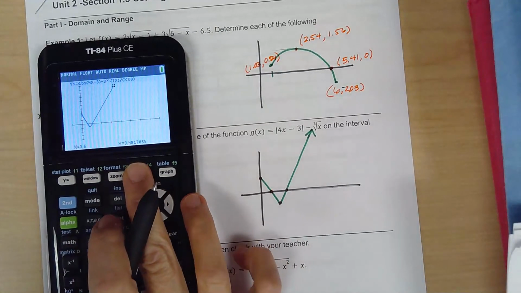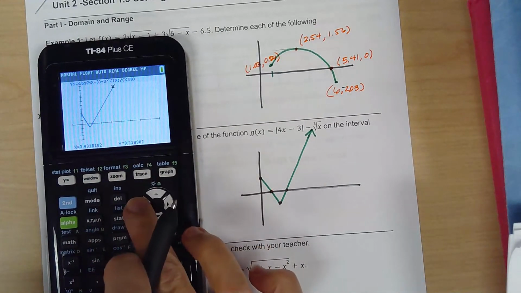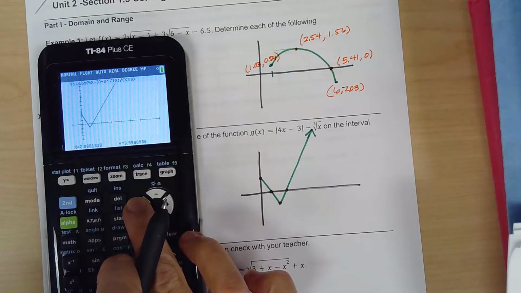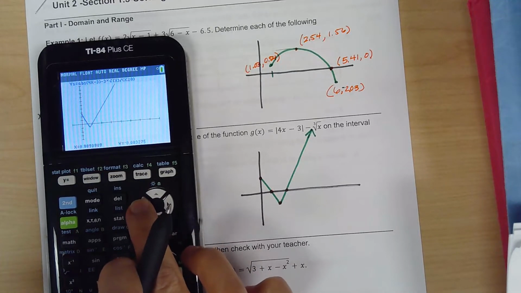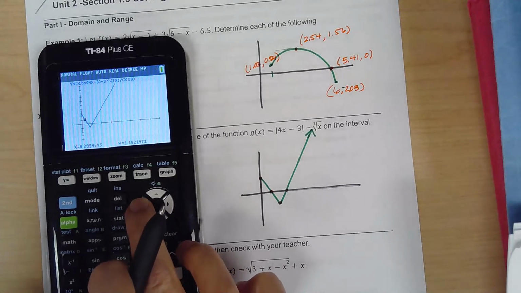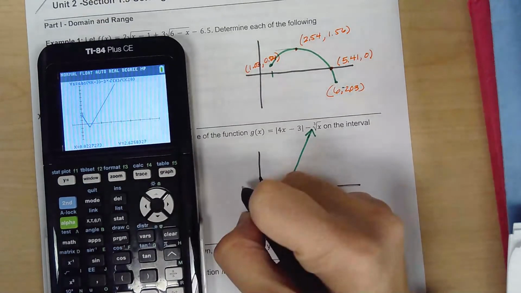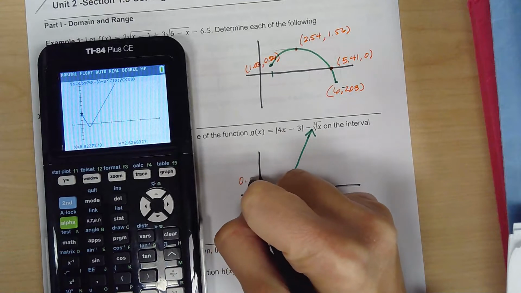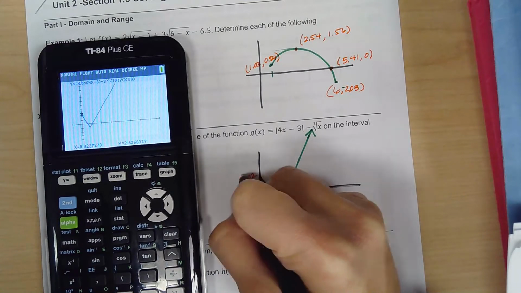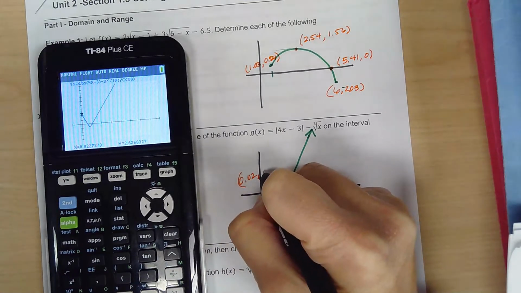So I'm going to hit the trace button, and move my left arrow key all the way over. You can do the minimum on here too, it's just not as accurate. So I would avoid doing trace for the minimum or the zeros. It looks like this is the one that I need. This is 0.02, comma 2.6.